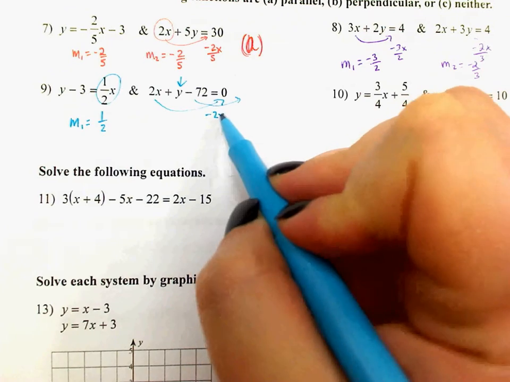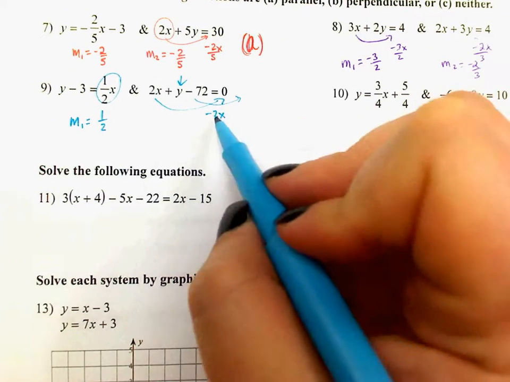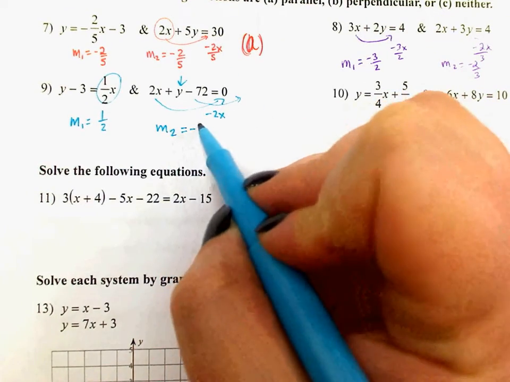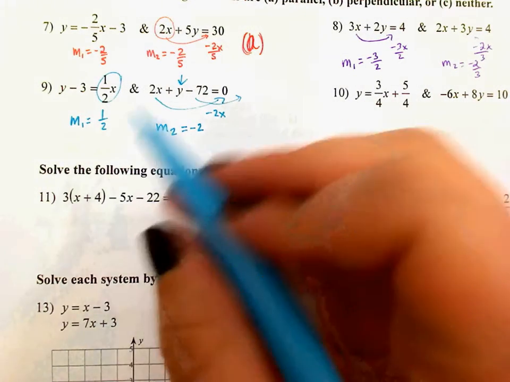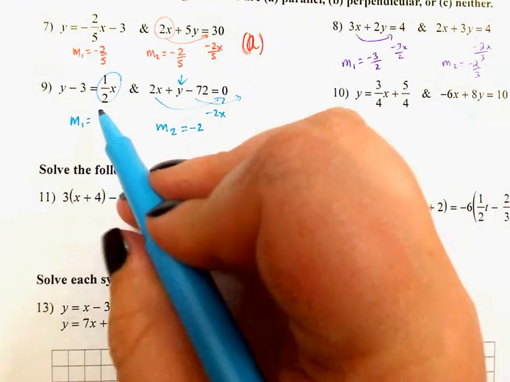Okay. This is positive, this is negative, so it's not parallel. It could be perpendicular, though. That's 1/2. And this is 2 over 1, technically. 2 is the same as 2 over 1. So I'm thinking that they are perpendicular.